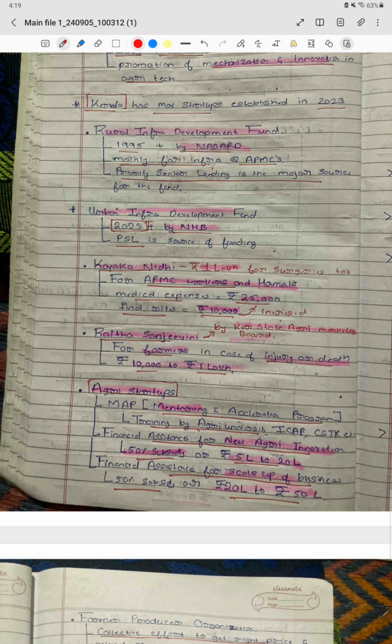Then we have the Rural Infrastructure Development Fund. This is under NABARD. It was established in the year 1995. It mainly gives you loans to invest in agricultural infrastructure. Like say in your village, you want to have a cold storage facility. For that also, the RIDF fund, which is handled by NABARD, is going to give you money. Priority sector lending is a major source for this fund.